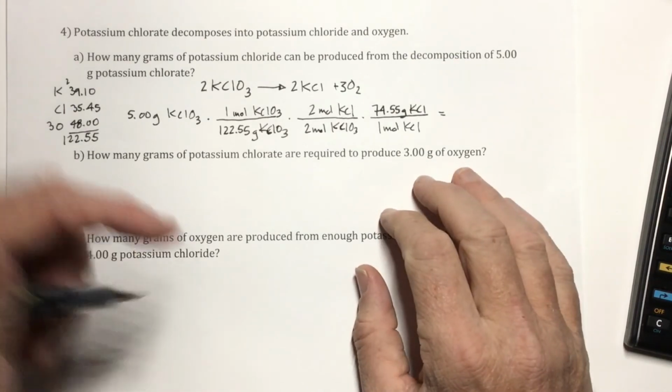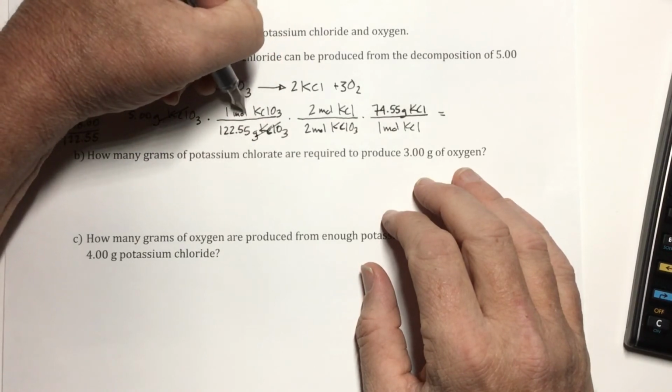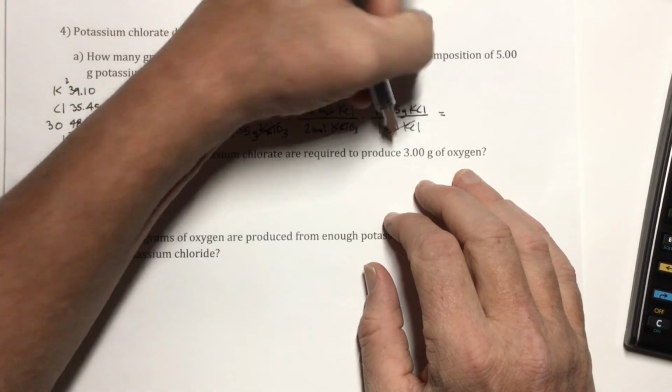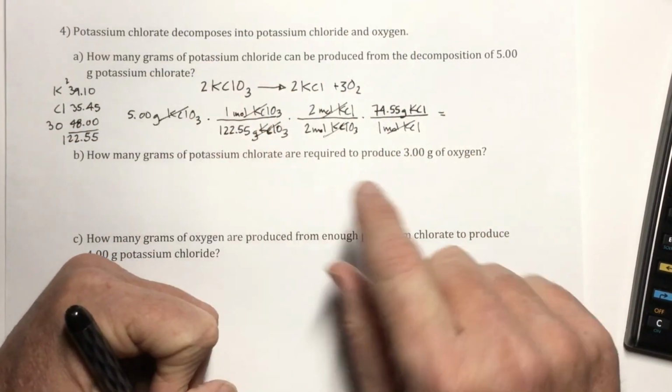Alrighty, now let's check my units. Grams of potassium chlorate, gone. Moles of potassium chlorate, gone. Moles of potassium chloride, gone. I'm left with grams of potassium chloride, which is what I want.